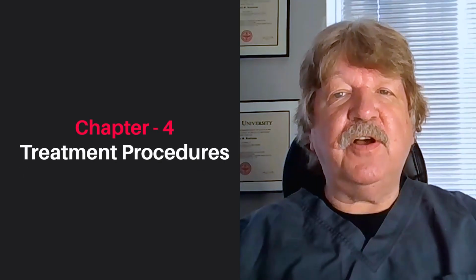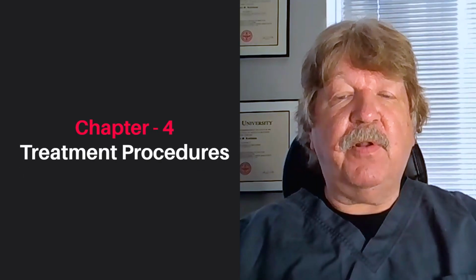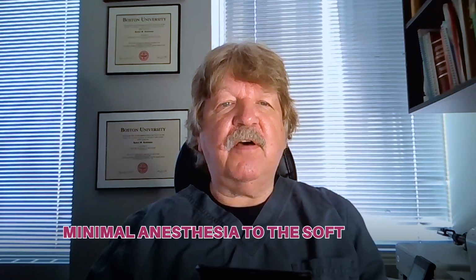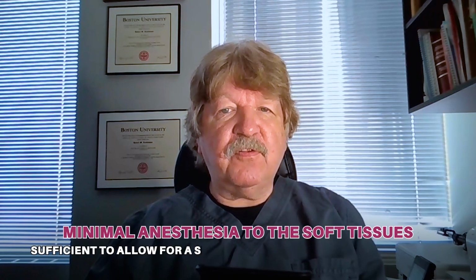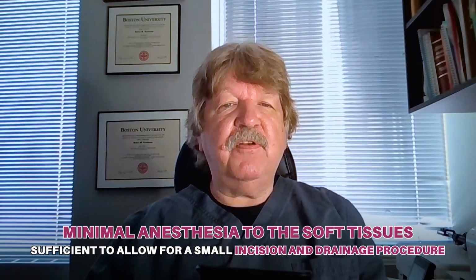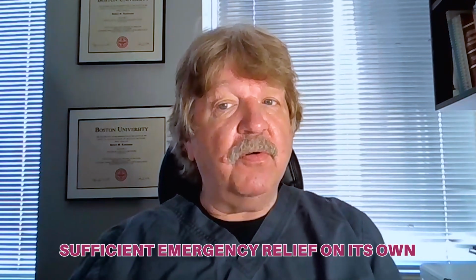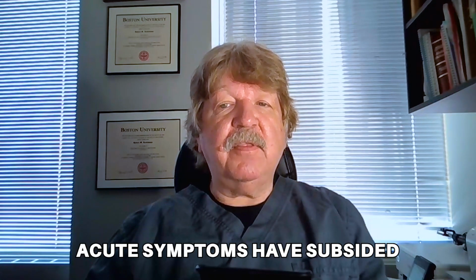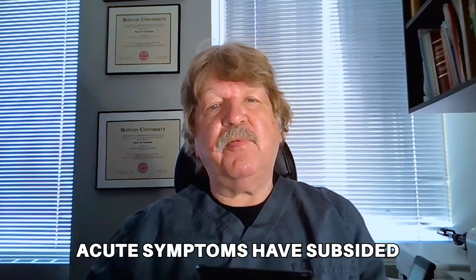When a localized fluctuant swelling is present and the swelling is pointed, it's generally very easy to provide minimal anesthesia to the soft tissues, sufficient to allow for a small incision and drainage procedure. Massage and manipulation of the soft tissues around the incision to encourage drainage can often provide sufficient emergency relief on its own. Once the acute symptoms have subsided, the patient is scheduled for proper endo treatment.